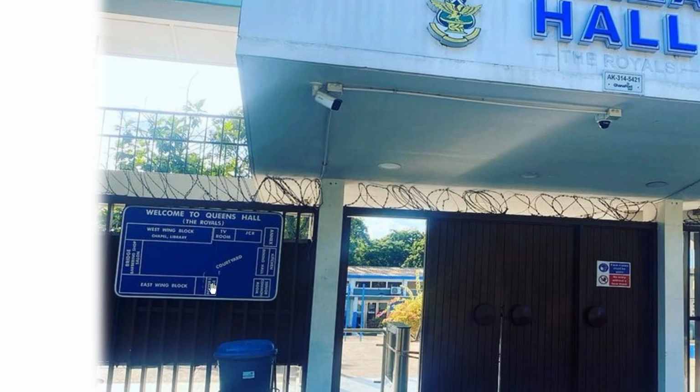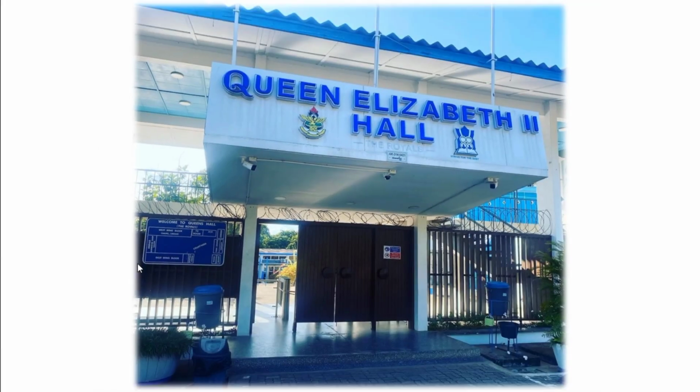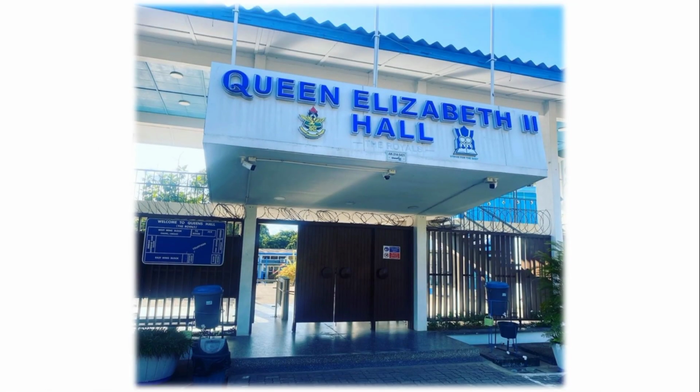Okay, then you come here, Porter's Lodge. Then East Wing block, and then you come to Bridge. Then there are some shops and a saloon there. Okay, so that's it. When you enter, I'll show you how it is. I'll show you the structure. So it's just as simple as that.